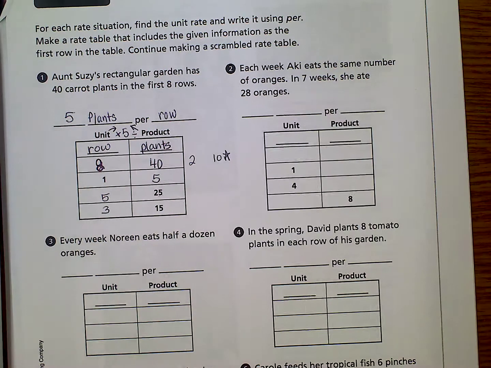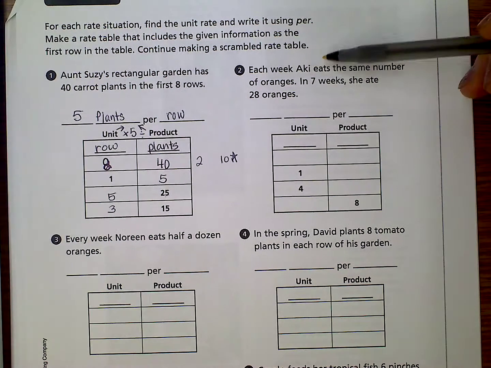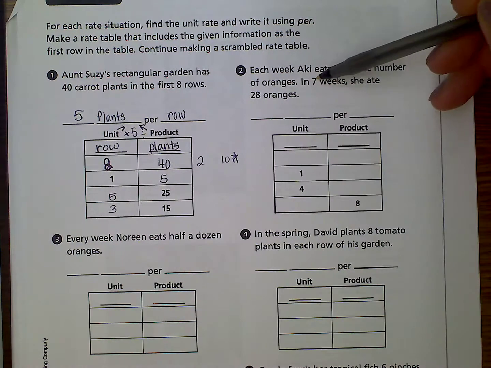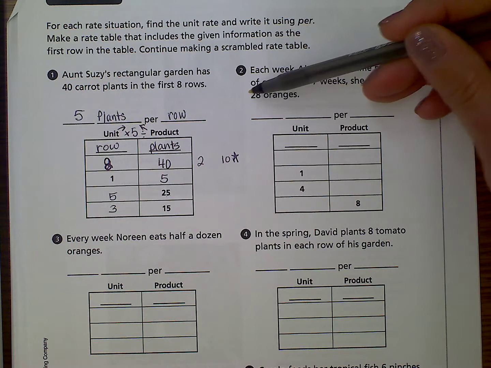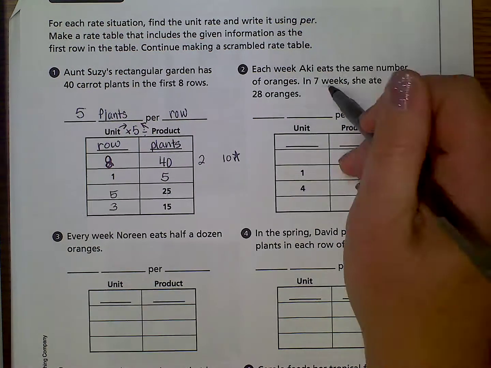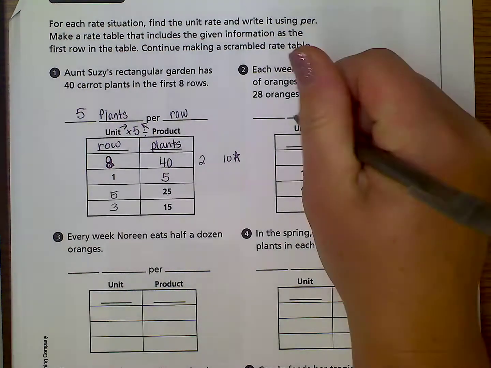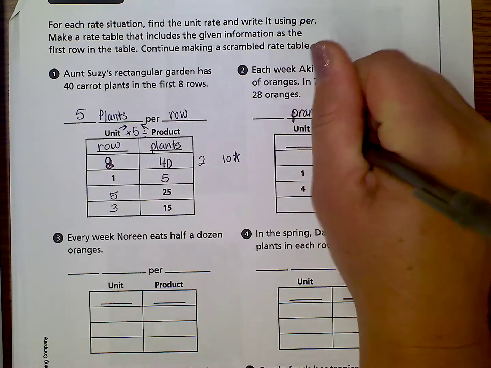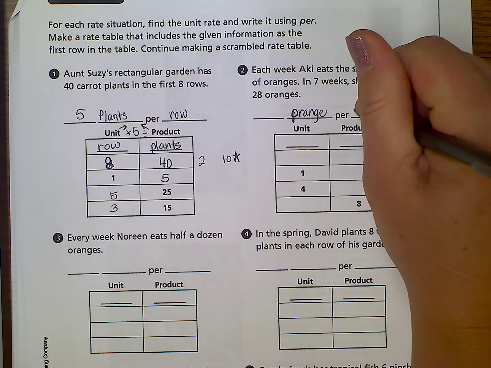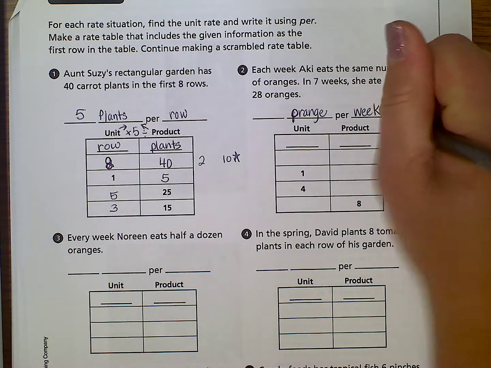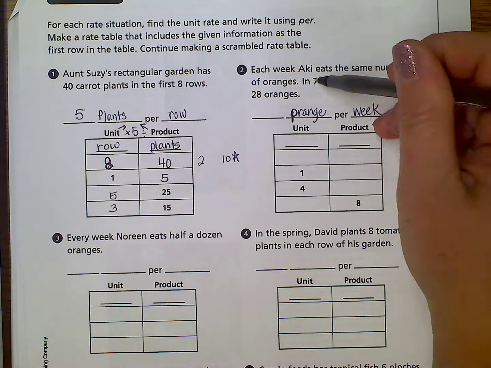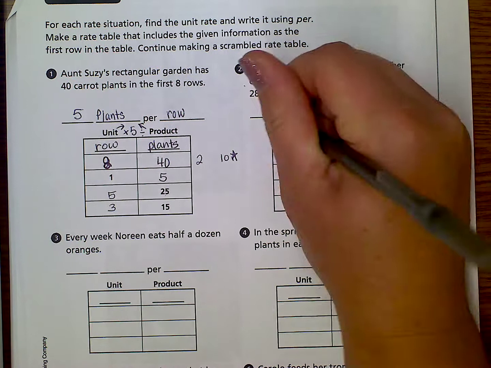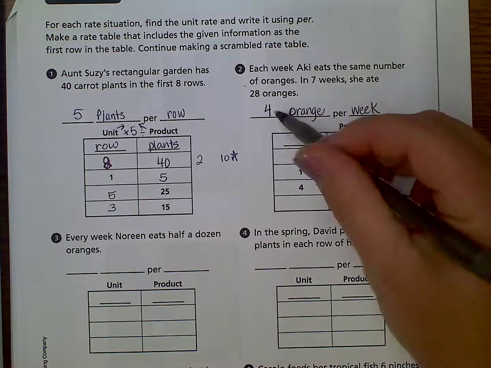So, next one. Each week, Akai eats the same number of oranges, which is odd, but whatever. In 7 weeks, she ate 28 oranges. So we know that we are going to look at how many oranges per week. So 7 goes into 28 4 times. So she's going to eat 4 oranges per week.